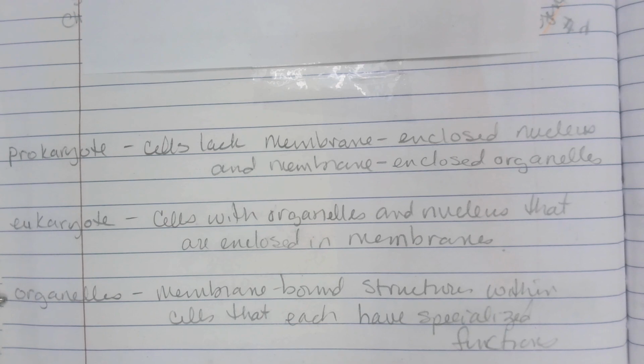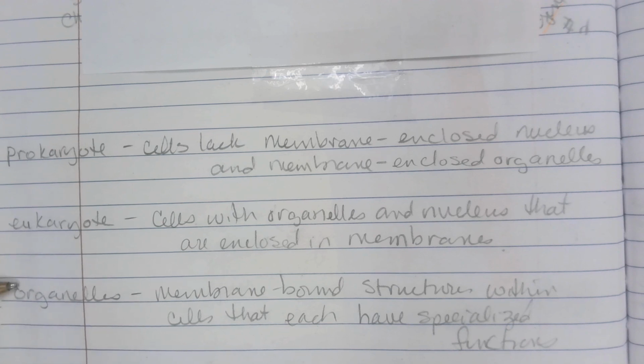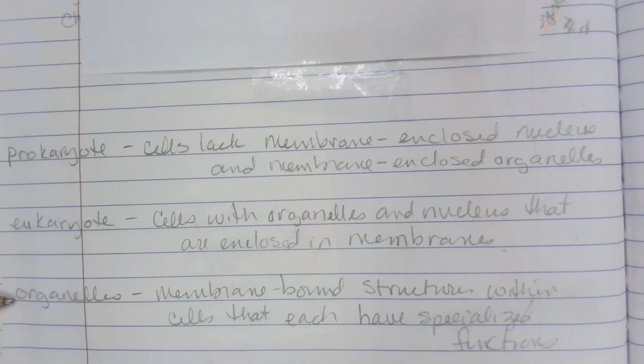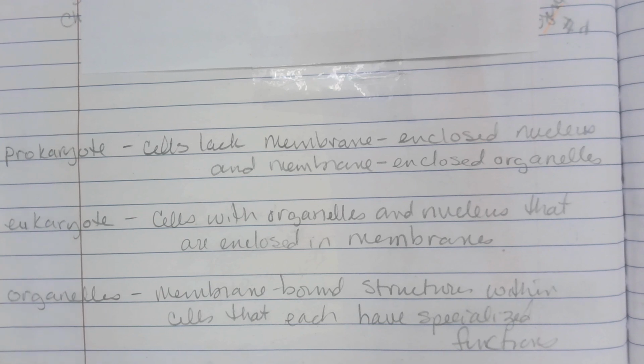Organelles are membrane-bound structures within cells that each have specialized functions. I like to think of the cell as kind of the city, and the organelles are all the different little things that have to happen, the different jobs, the different stores that have to be part of that cell in order for it to survive. Organelles are things like the nucleus, endoplasmic reticulum, ribosomes, or lysosomes.